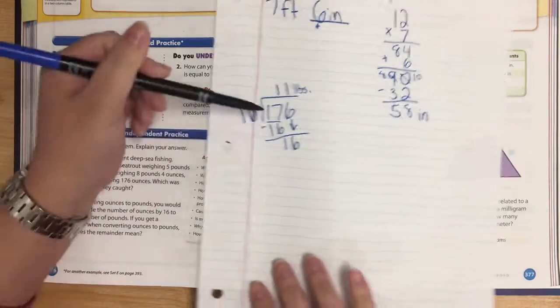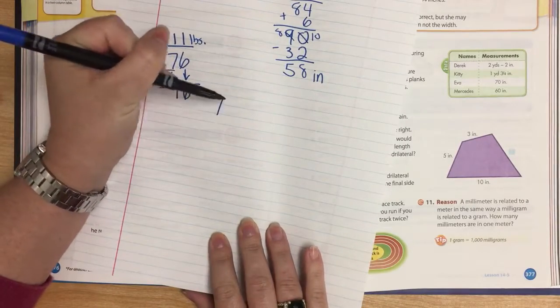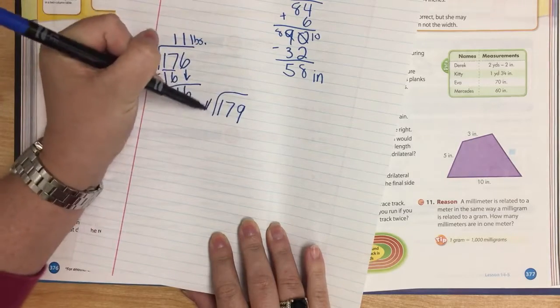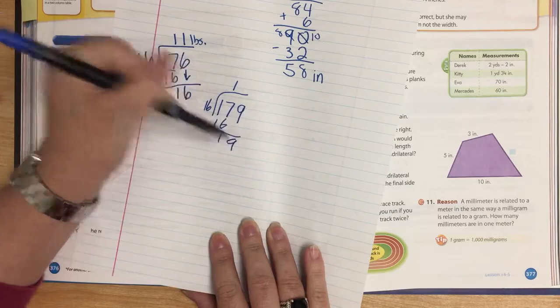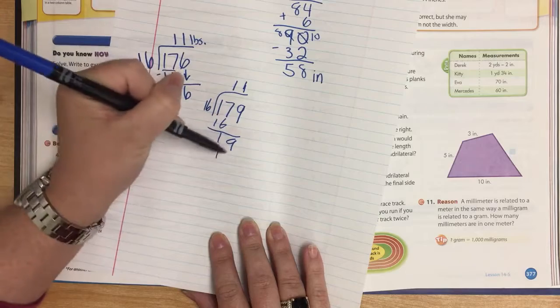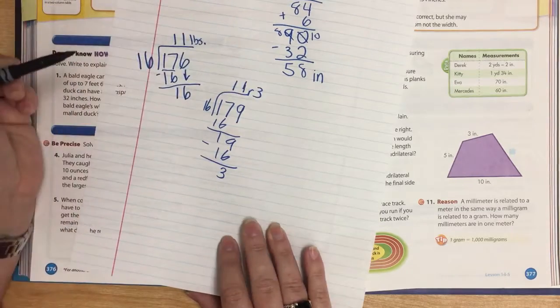So let's say if I were to do this one again, instead of 176, maybe it was 179. 16 can go in there once. 16 can go into 19 one time, and now there's a remainder of 3.